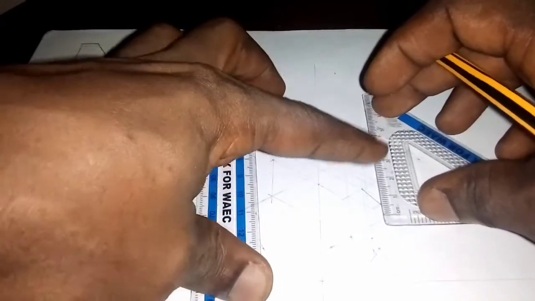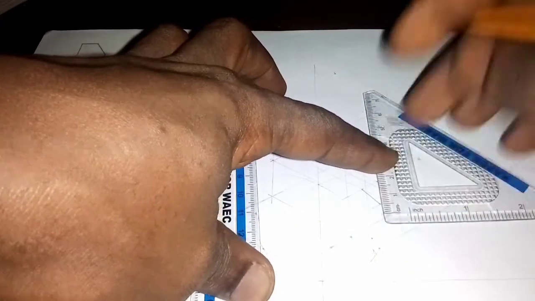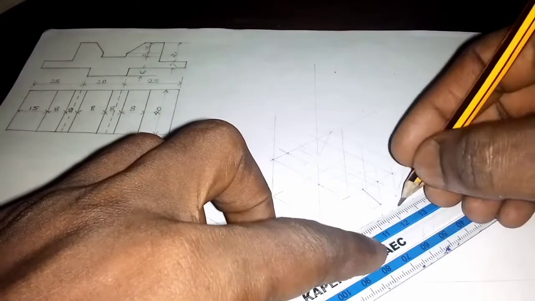Yes, that is the depth of the rectangular part.